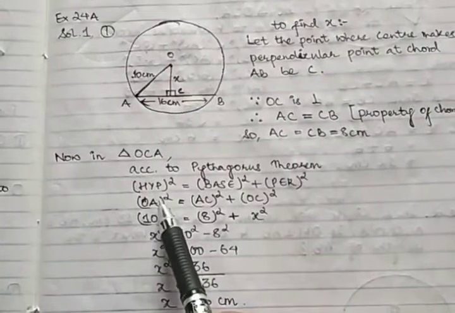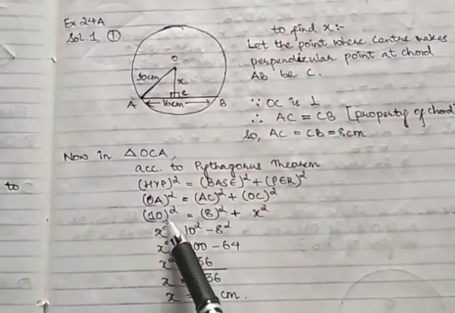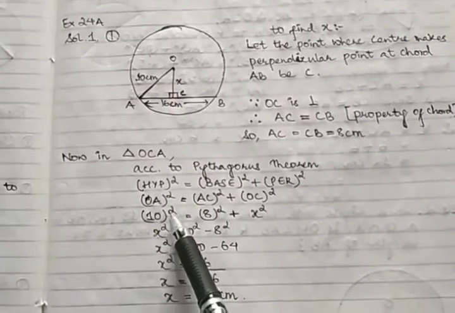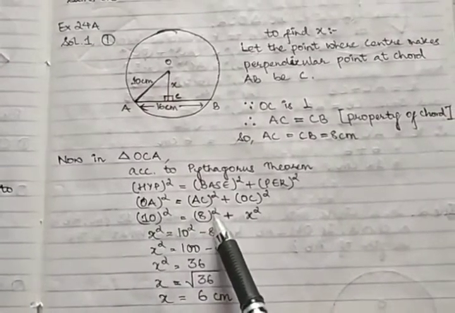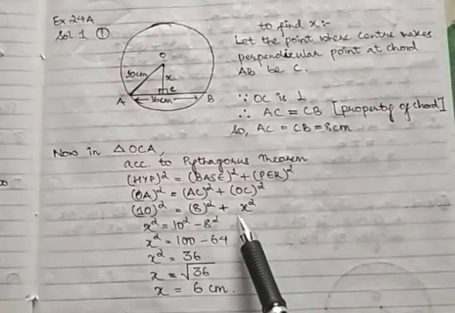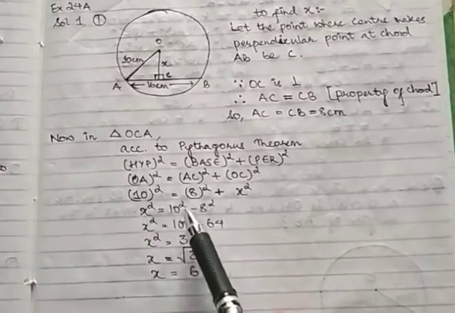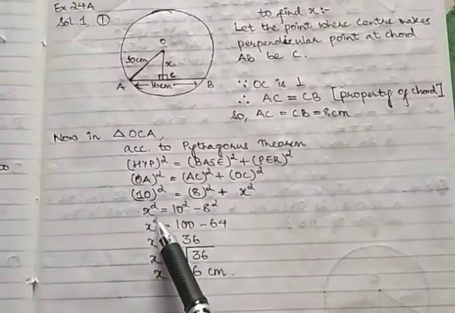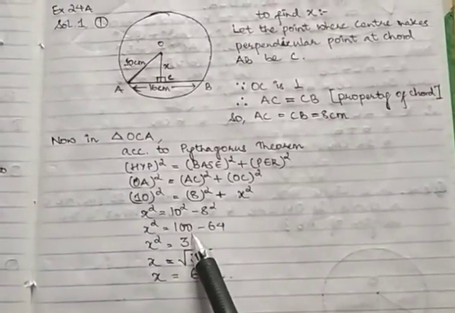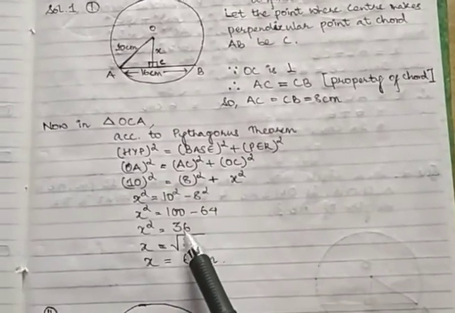Okay, now OA is already given as 10, so I have substituted all the values of the sides. So 10 square equals 8 square plus x square. A linear equation in one variable now, isn't it? I guess you can do that. So 8 square taken to the other side, 10 square minus 8 square equals x square. 10 square is 100, 8 square is 64, so 100 minus 64, x square equals 36.